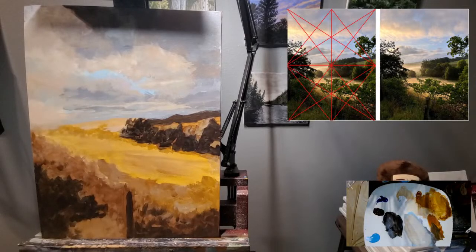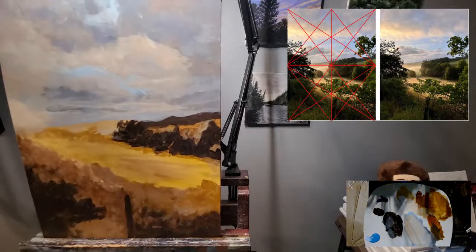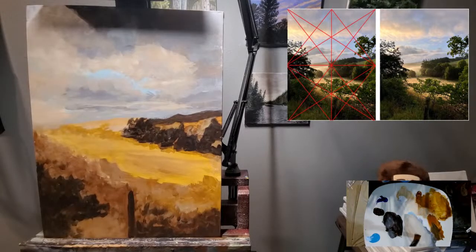All right, now I don't want to dilute this too much because I don't want to take it too bright or too light too quickly, because I want to be able to take this somewhere.